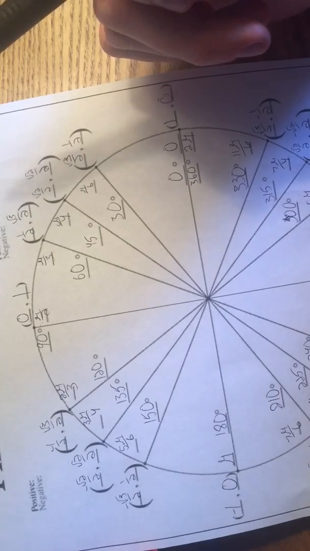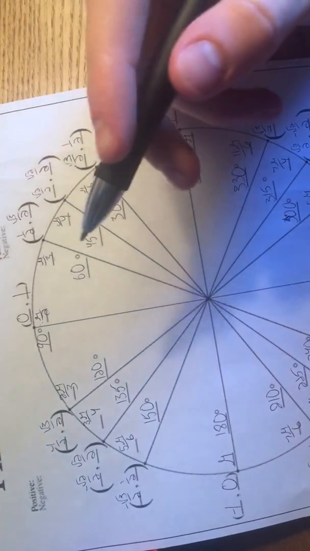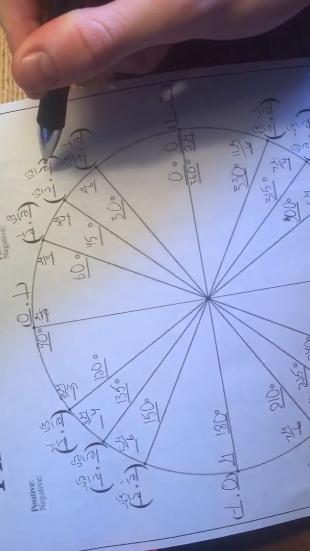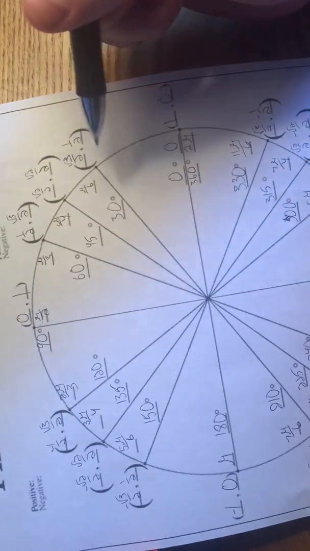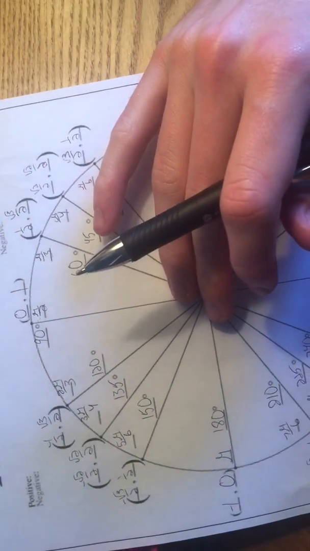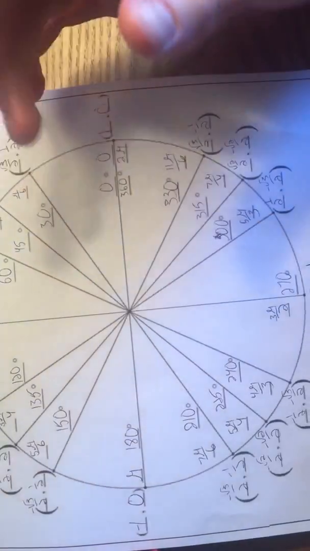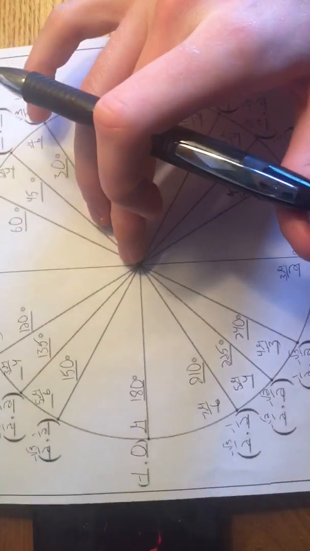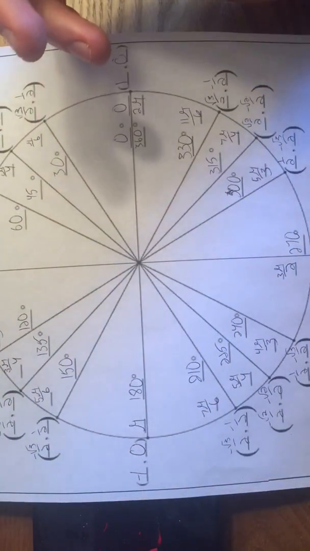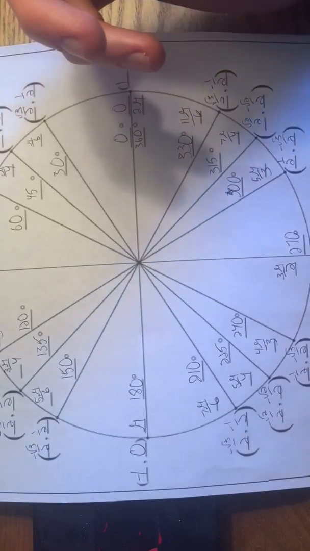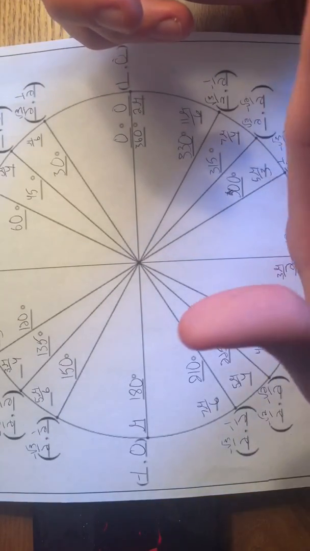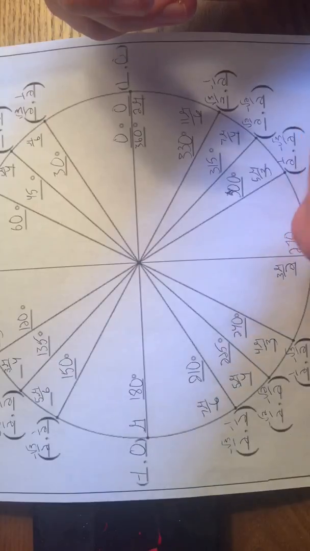So yeah, it's helpful for a lot of things when it comes to graphing, as you can see here, and angles and triangles. So I mean, it's really not that hard of a concept. It's just memorization. If you put the time into actually studying it and memorizing it, then it's pretty simple.